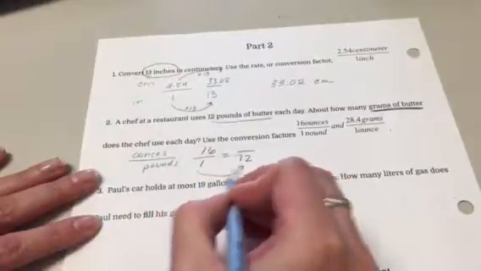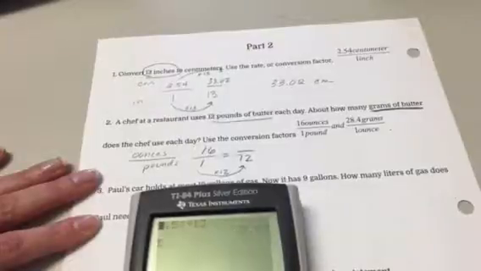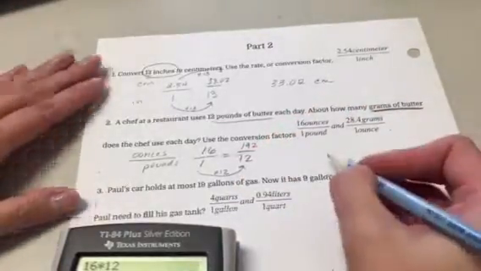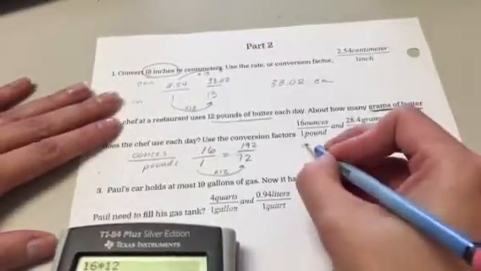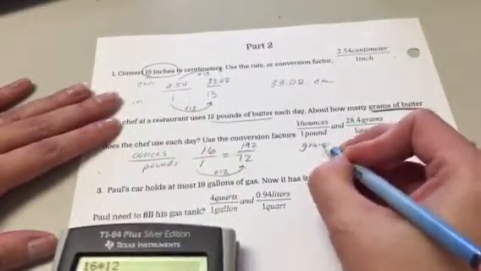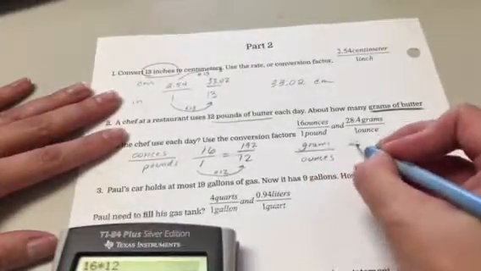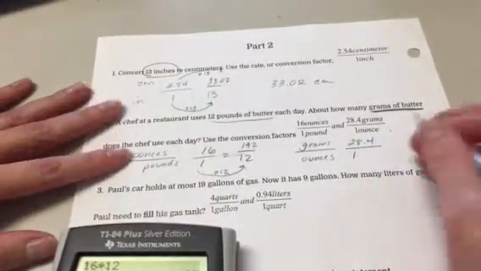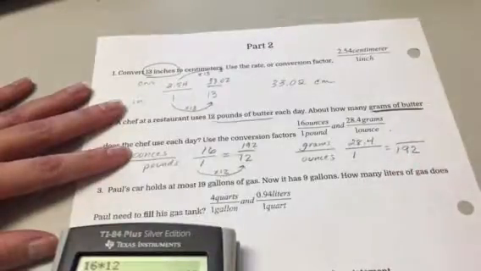Well, to go from 1 to 12, we're going to multiply by 12, so you have to do that same thing on top. We're going to do 16 times 12, so that's 192 ounces. Now I want to change my ounces to grams. This time we're going to compare grams to ounces. They said 1 ounce is 28.4 grams. So if I have 192 ounces, how many grams would that be?